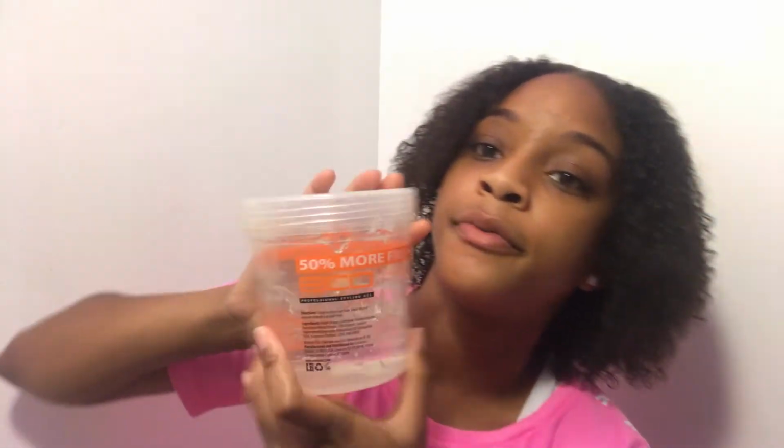This one is more of a firm hold. I use this for when I'm doing slick downs. I also use this for twist outs to really keep the shape of the curl pattern. My next 2 favorites are these. Personally, I feel like this one is more moisturizing and this one has a firmer hold, but they both are very moisturizing, and this one is the newer one and I really like this one, so I use this one more. But before this one came out, I used this. These are the best personally for wash and goes.